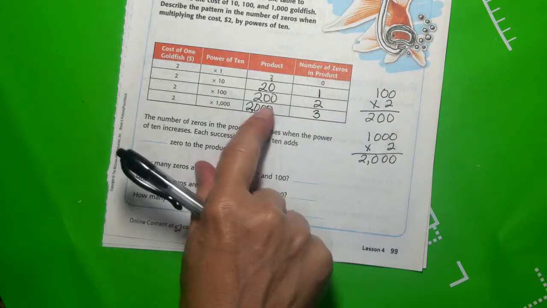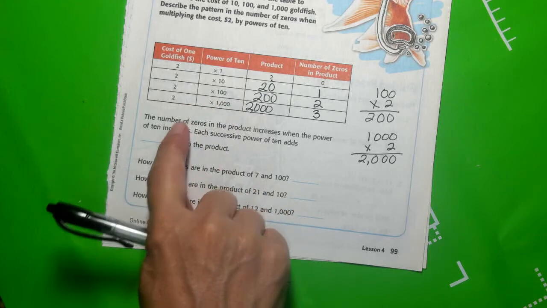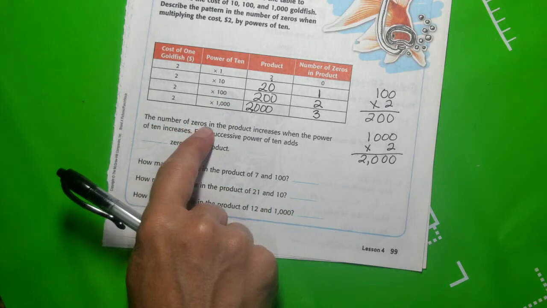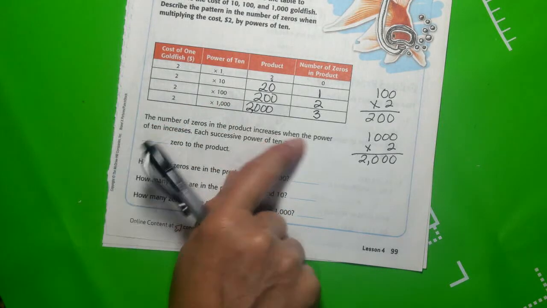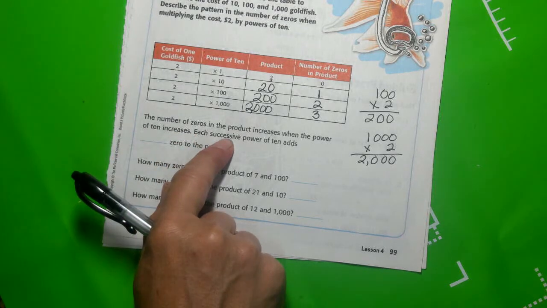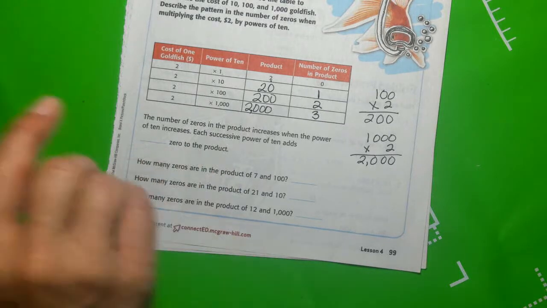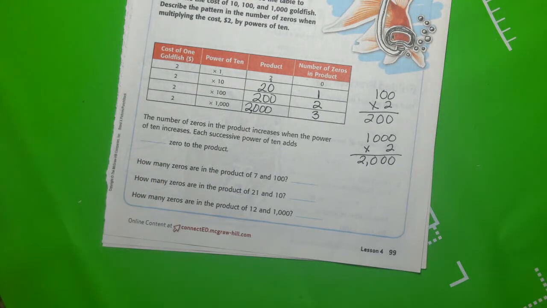Do you see my pattern? 3 zeros, 3 zeros. The number of zeros in the product increases when the power of 10 increases. Which successive power of 10 adds blank 0 to the product? All right, and here we go again.